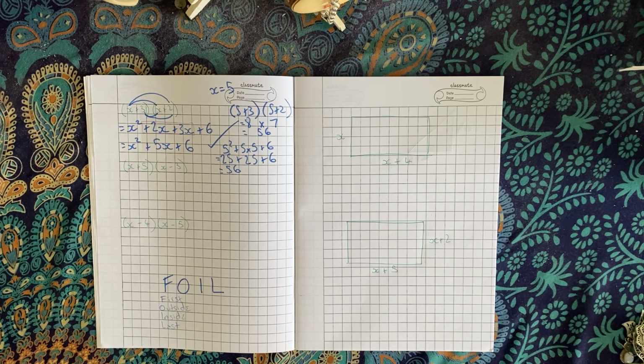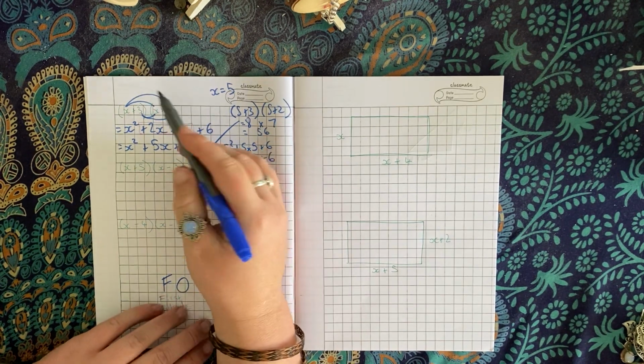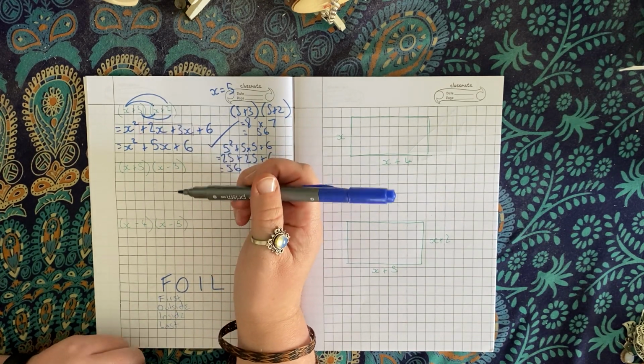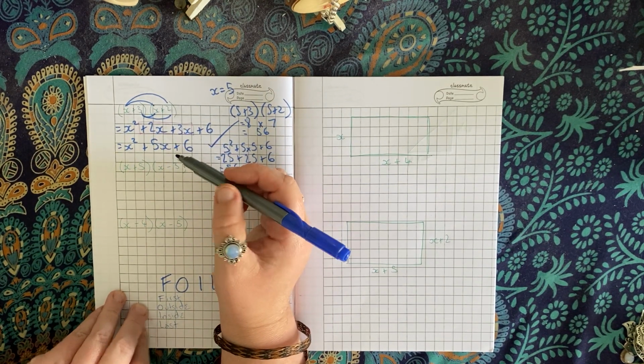Don't take any shortcuts and think you're being clever, because you'll probably just do it wrong. People seem to forget some of the steps, and you can't lose terms that way. So always use the FOIL method. So let's do it again.